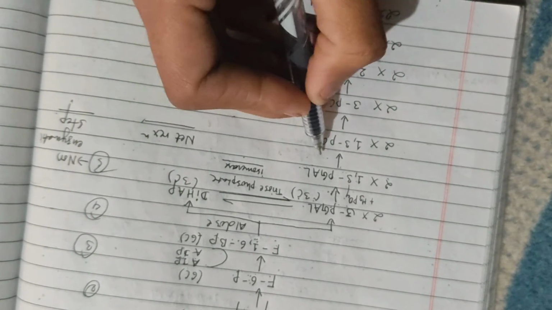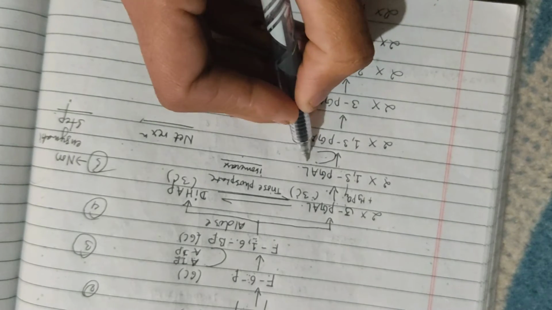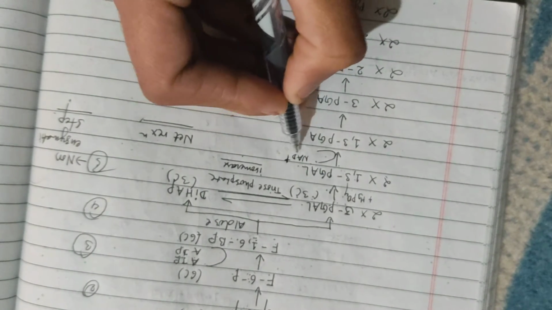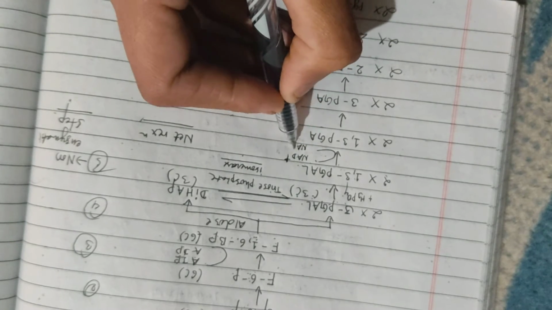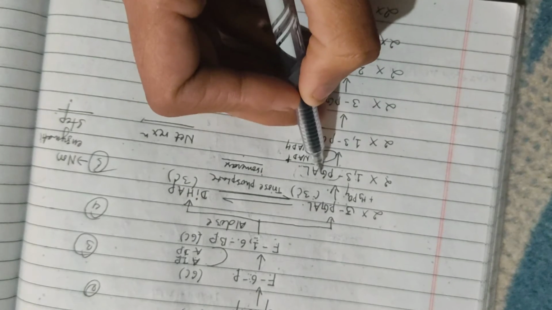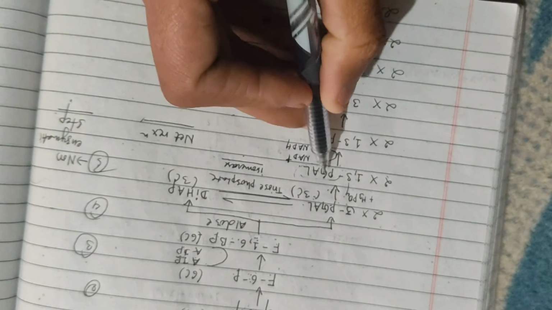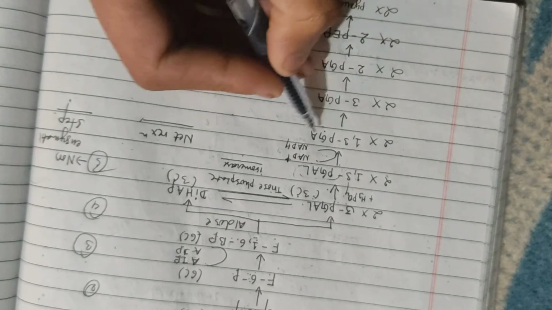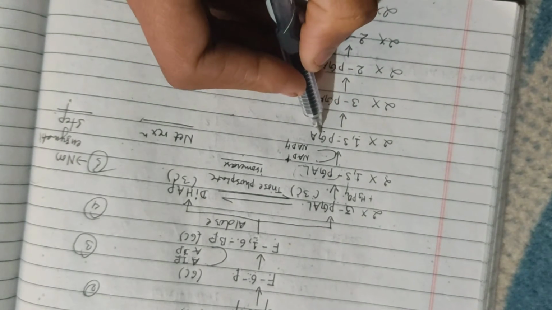This is oxidation, and for oxidation NAD plus is given, and the output we get is NADH. Since it is an aldehyde and the aldehyde is converted into acid, there is oxidation, so this step is the oxidation step.